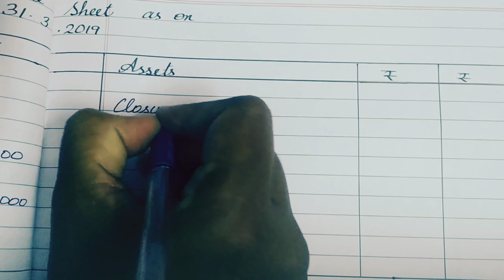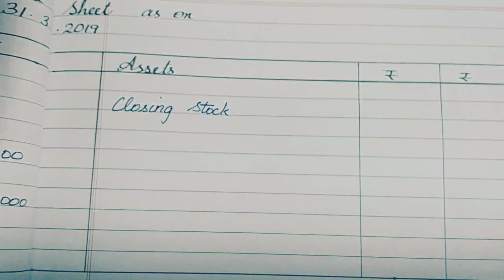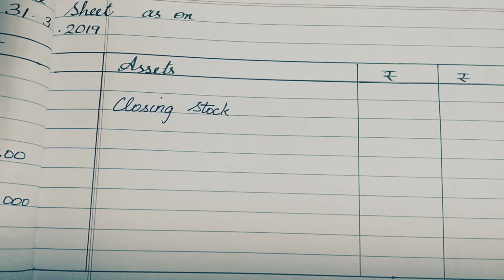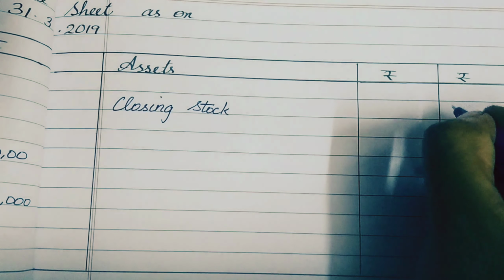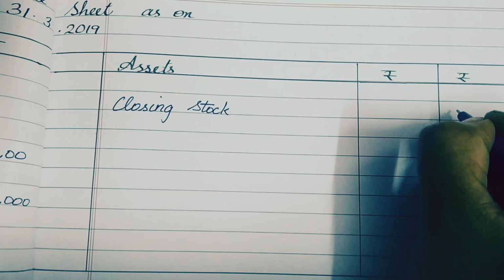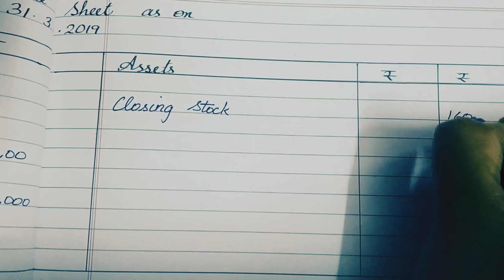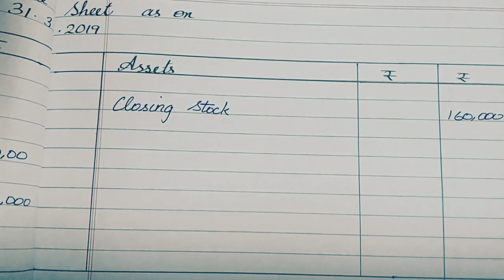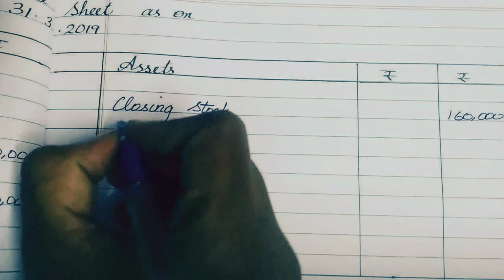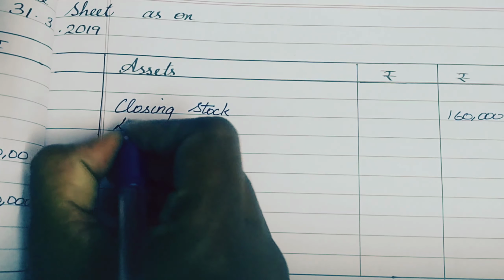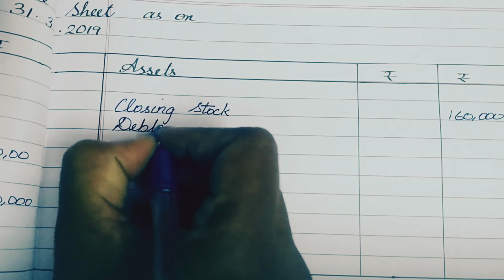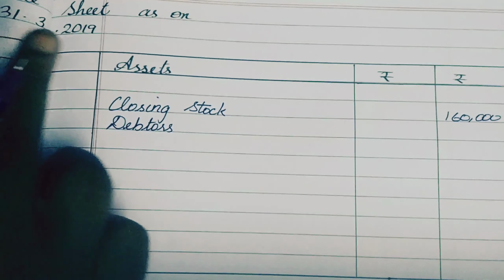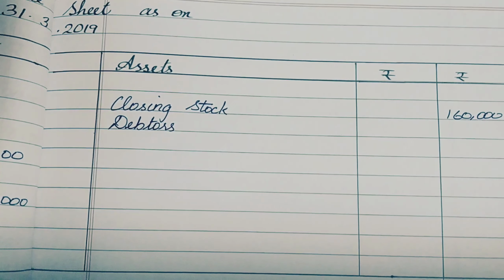Closing stock has to be recorded in the trading account and on the balance sheet. So closing stock, take the value on 31/3/2019's column. That's going to be rupees 1,60,000. After stock of goods, we have debtors. All these values are going to be the closing values or closing balances according to 31/3/2019, so concentrate on the column 31/3/2019.